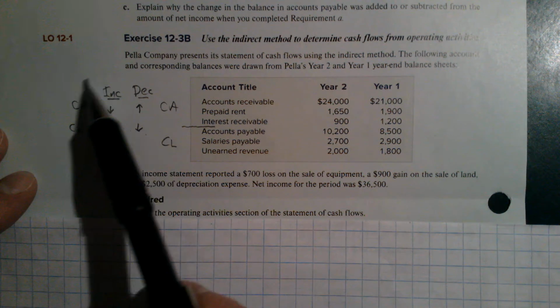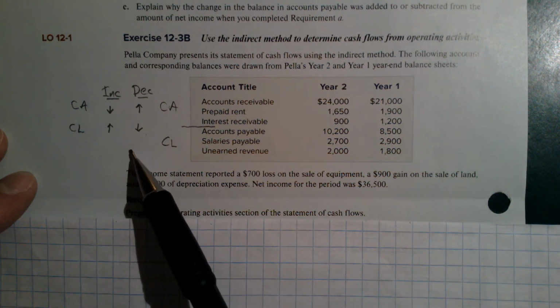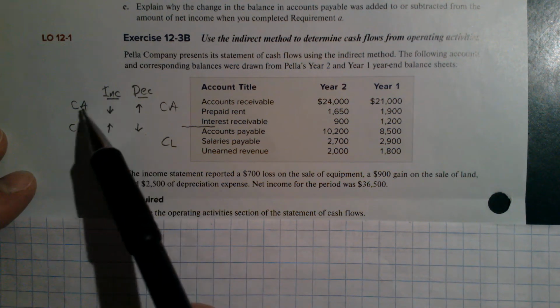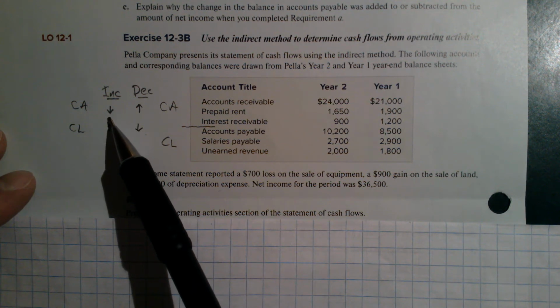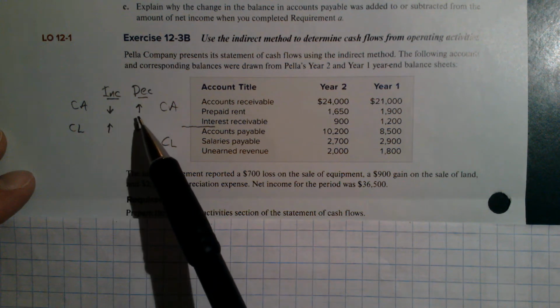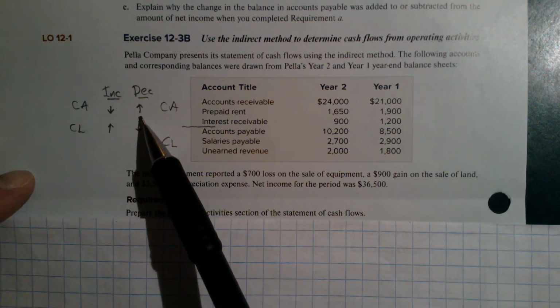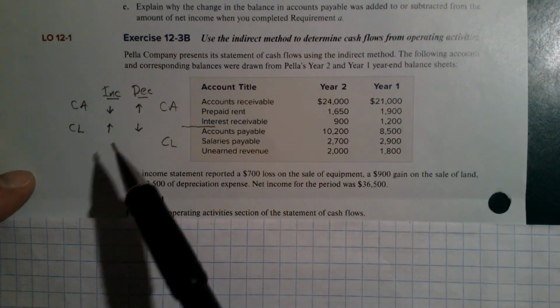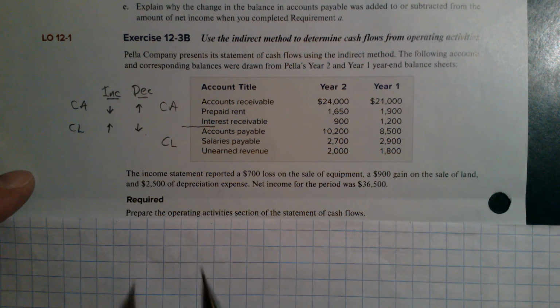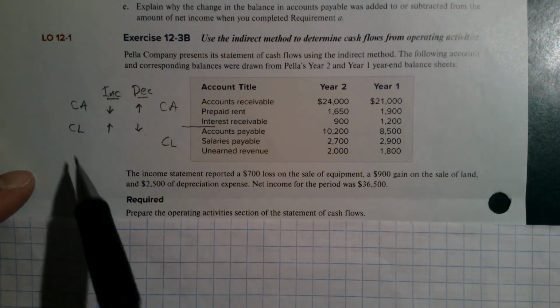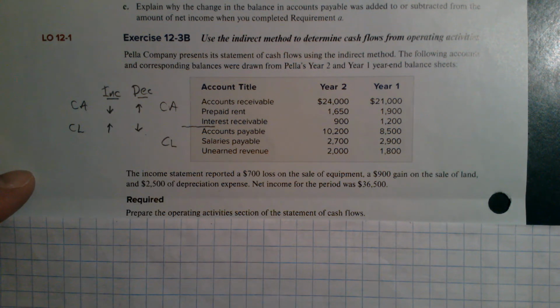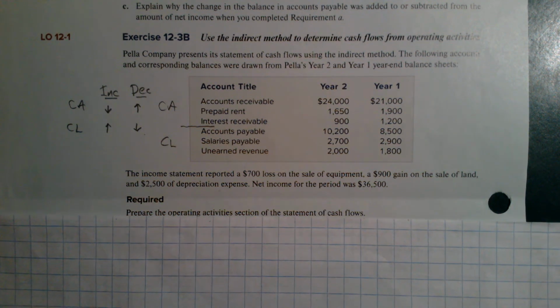So remember this little matrix that I had in the lecture notes, where an increase in a current asset is going to have a negative impact on cash flow. A decrease will have a positive impact on cash flow. And then the reverse is the case with current liabilities. So it's always a good idea to write that down on your paper or where you can see it easily so that you can refer back to that when you're working through this problem.